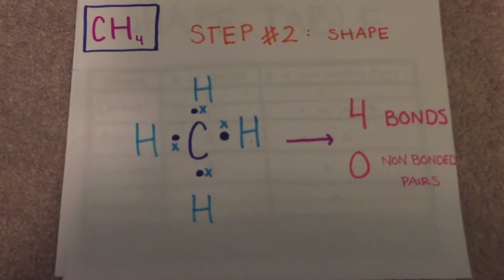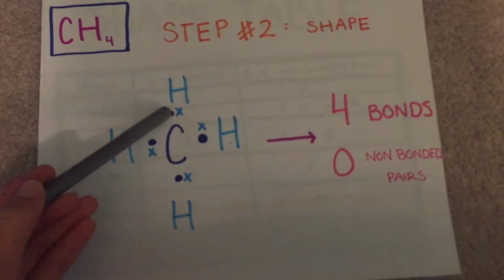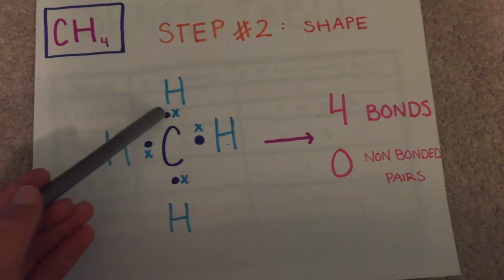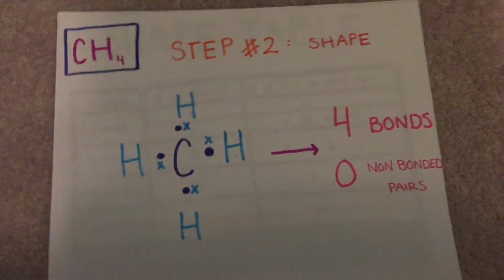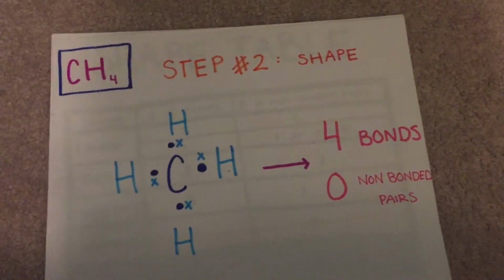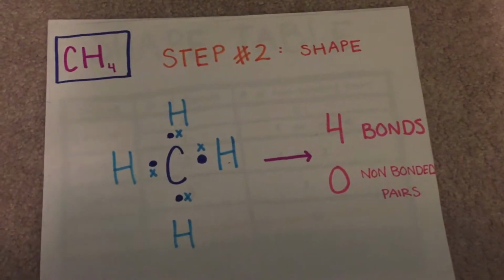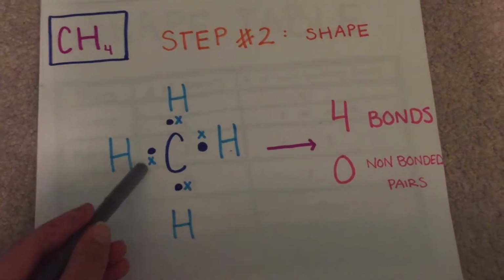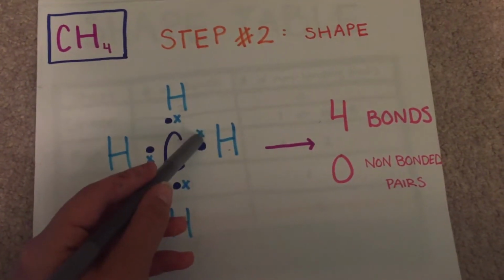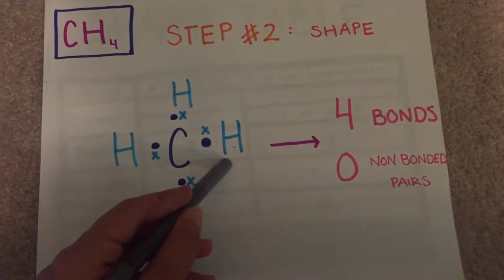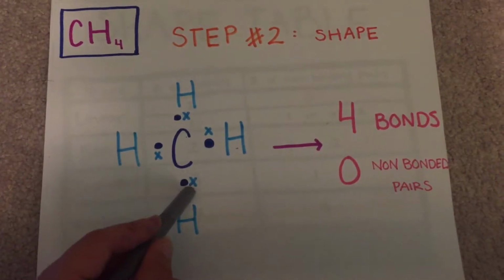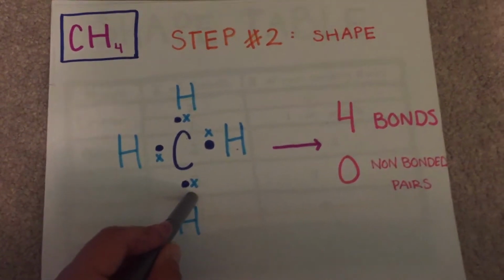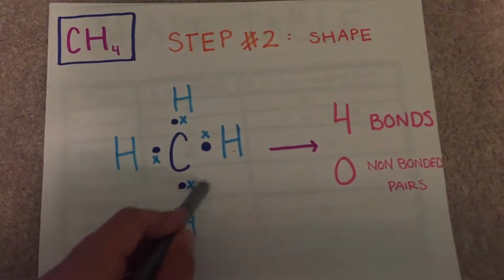By bonds, it means the 2 atoms next to each other are completely satisfied. As you can see, each of carbon's valence electrons are met with a valence electron from hydrogen, which means this would be a satisfied bond, and so each of these would be a bond.